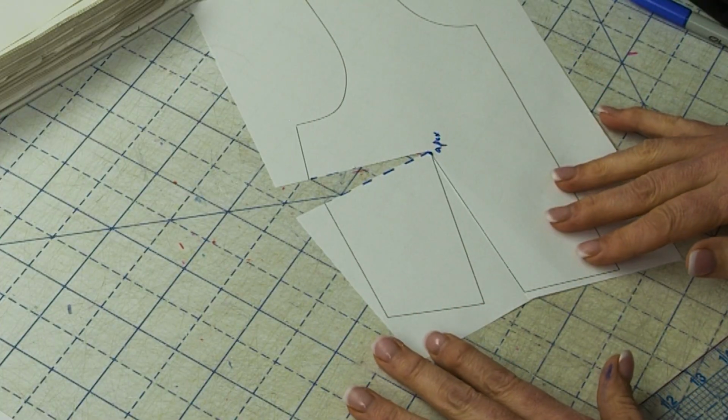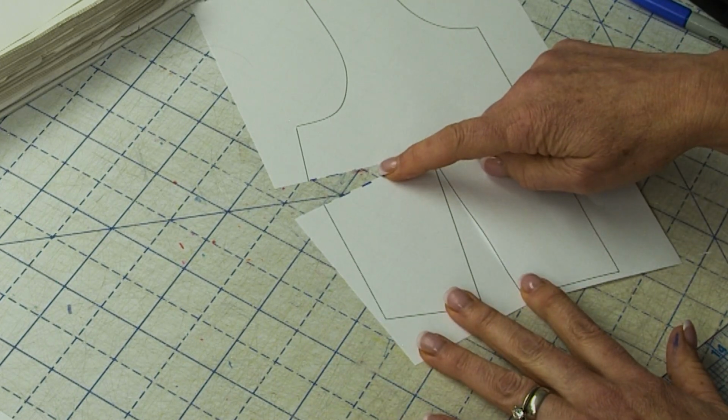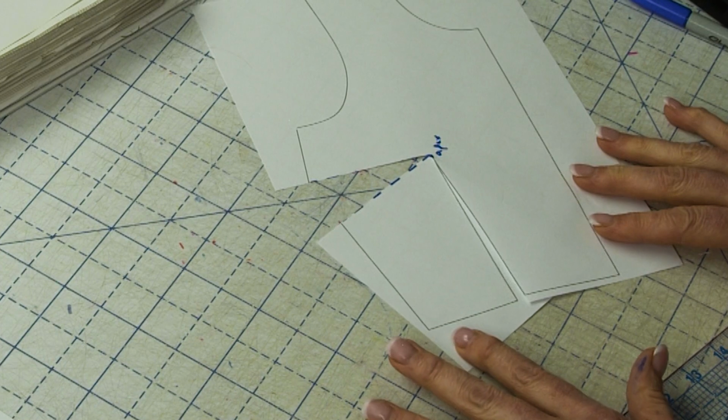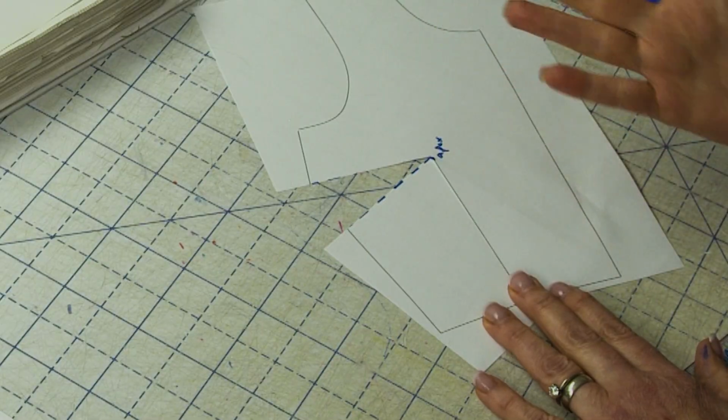So you can see here, if I close it only halfway, I have a smaller bust dart versus if I close the waist all the way, you can see I have a pretty good sized dart there. So you can decide those things.